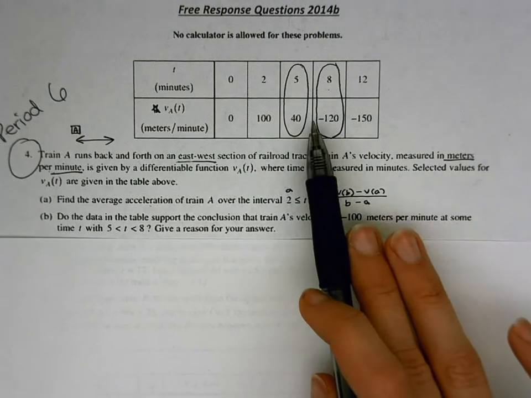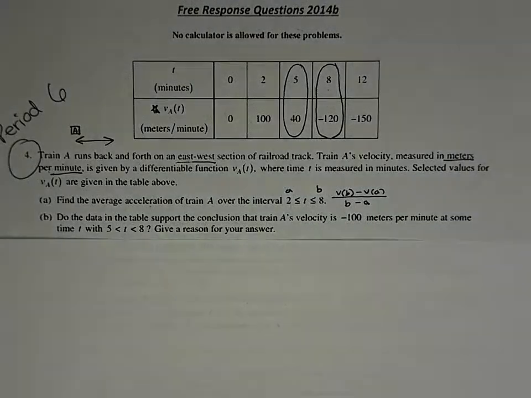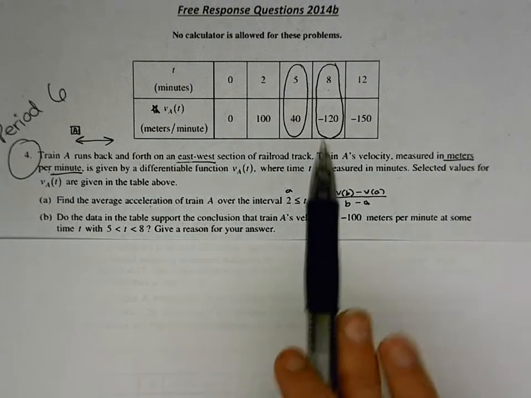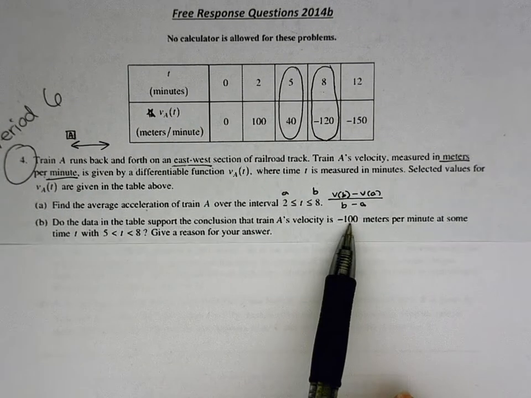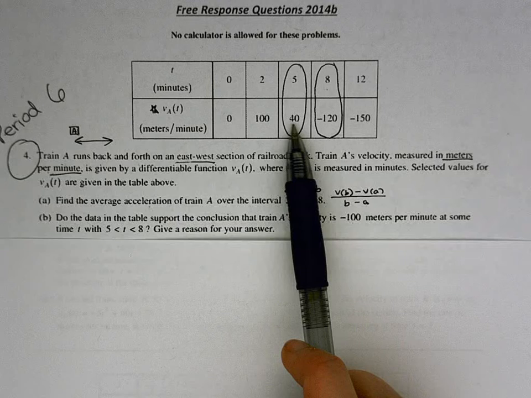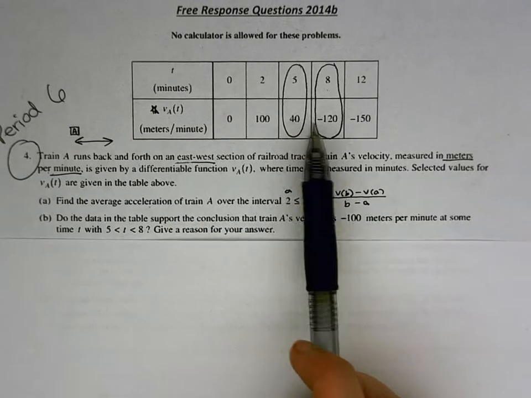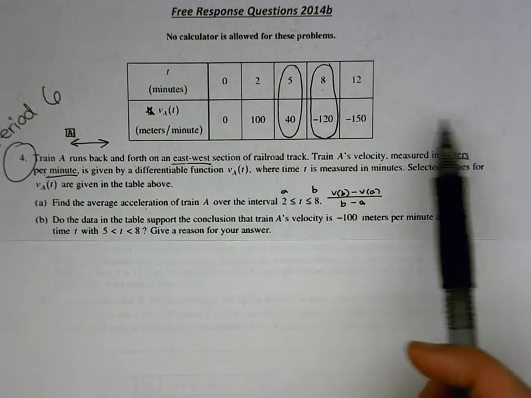So it was 2 points. 1 point was given for identifying that your velocity at 8 was less than negative 100, and negative 100 is less than your velocity at 5, at 40. AKA it's somewhere in between. The negative 100 is between 40 and negative 120.